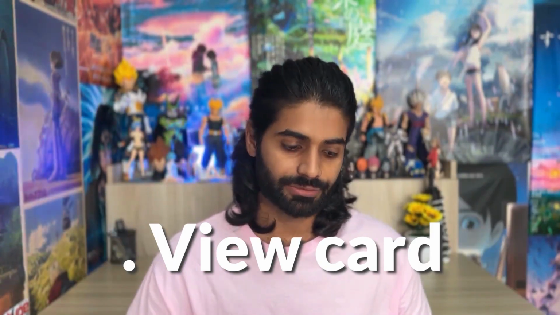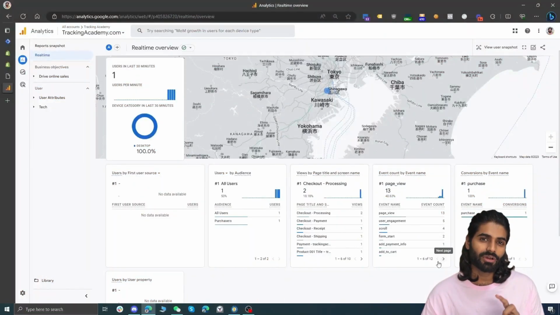So the 2 events that are not working for all the stores are view item list and view cart. Other than that, all the events are working fine for the store. There is, however, one issue if you are using any kind of upsell tracking, and let's discuss that issue after making an upsell purchase on the store.